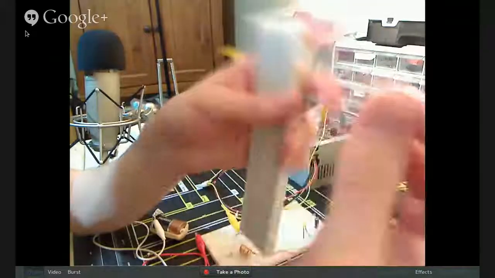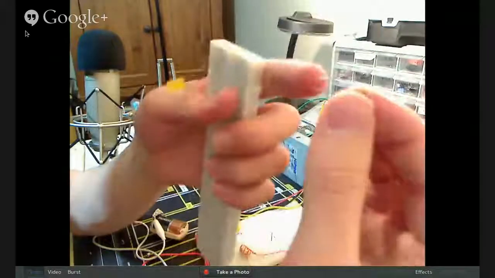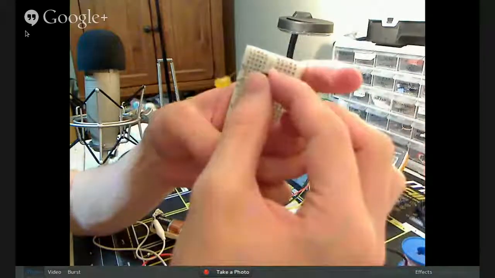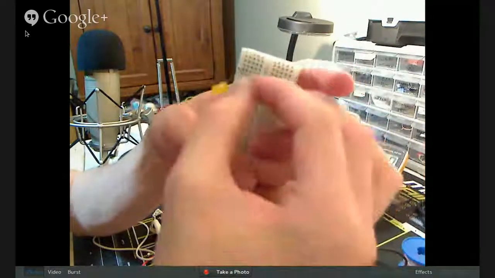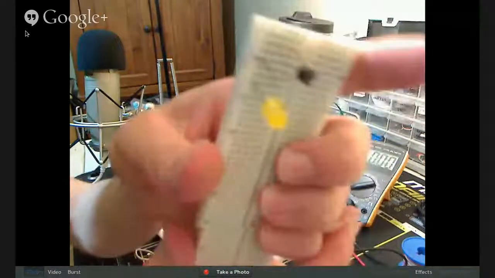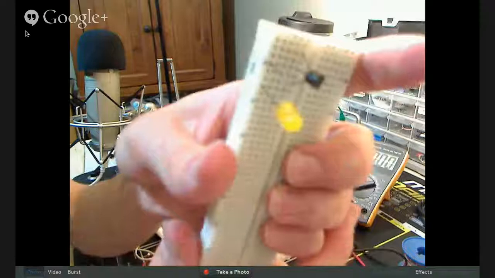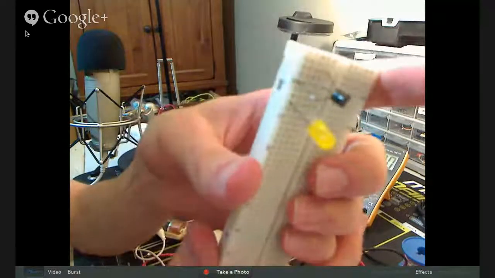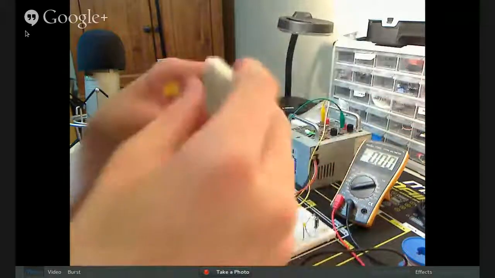Just form the leads with your fingers to span. If you're doing this on a breadboard, just spread them out and put them in so they're in every other row. That usually leaves enough room to work pretty nicely. So we've got a transistor in.